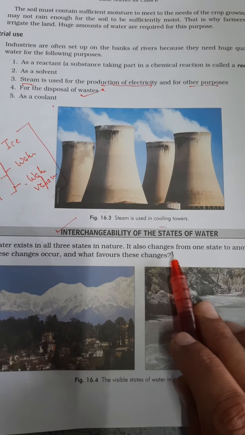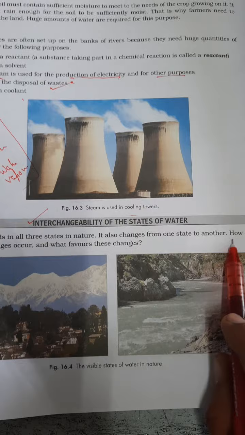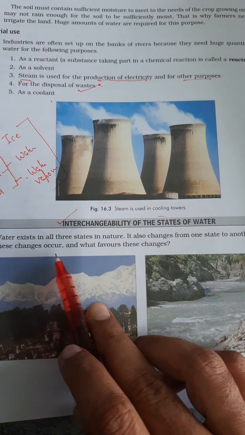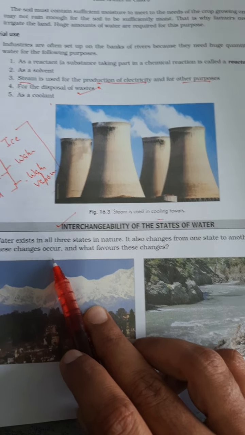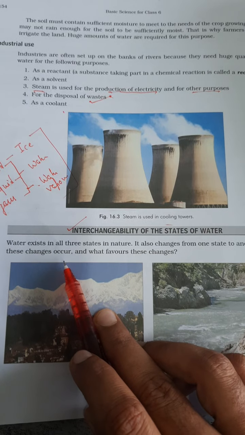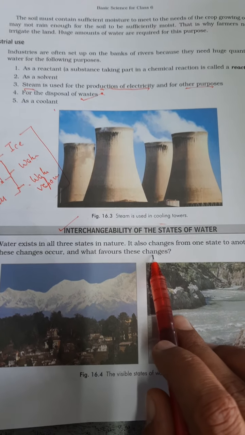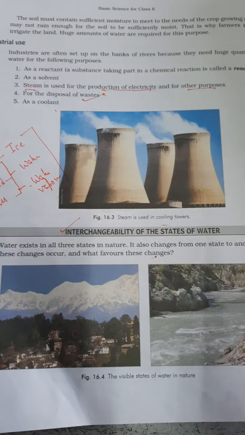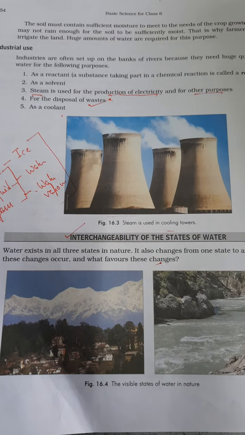It can also change from one state to another. So how do these changes occur? What are the different reasons for the changing of the states, what favors these changes, and what are the different conditions required for the changes? Today we will discuss these things.